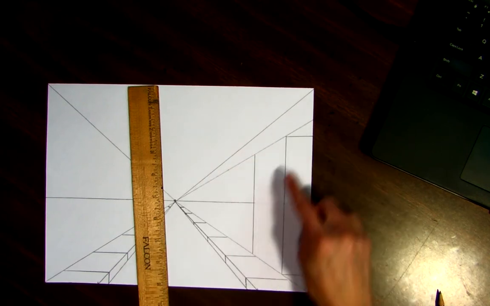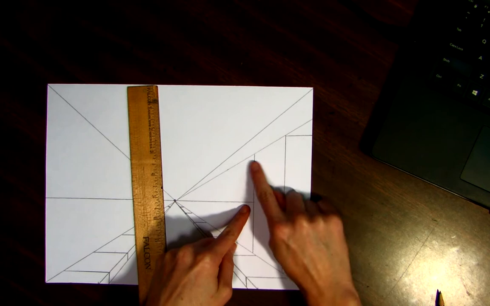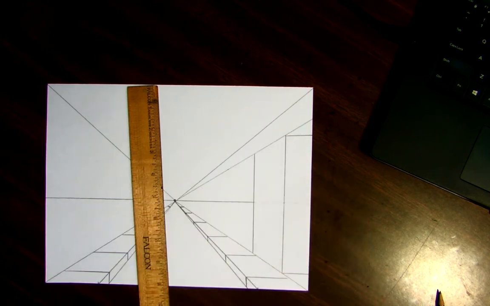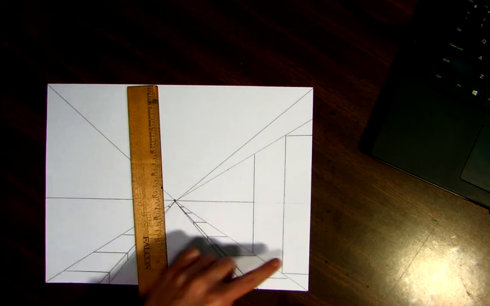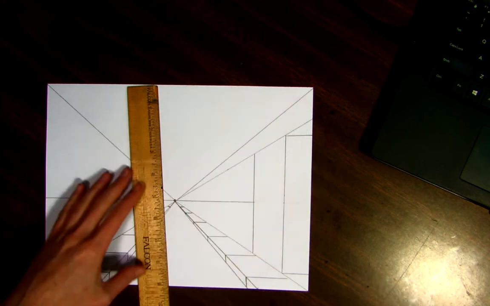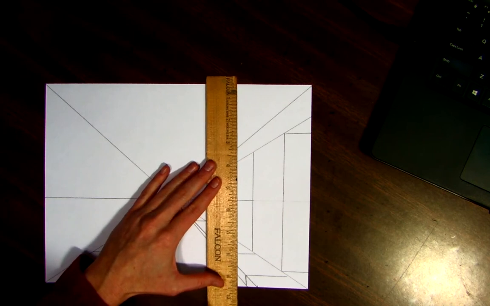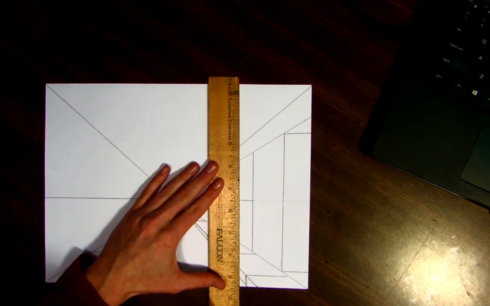Okay, so now this part looks like a box. So we've got the front of our buildings and we've got the side here. Now we're going to make another building. We're not going to start our roofs till later. So now there's going to be a little bit of space in between this building. Again, the space is going to be a little bit smaller.